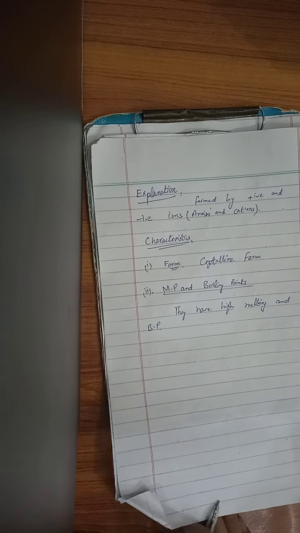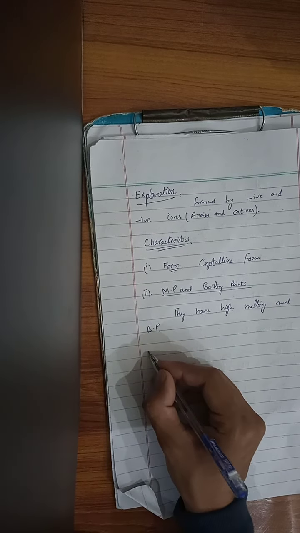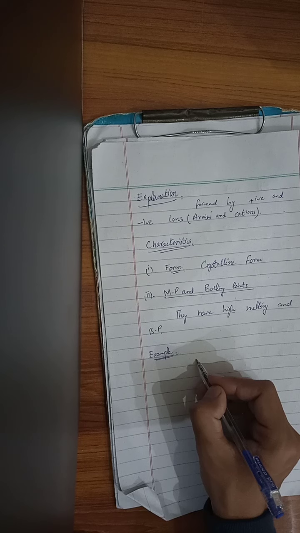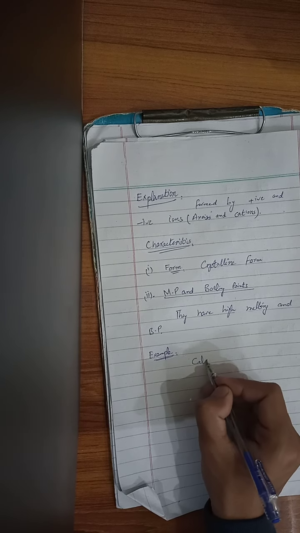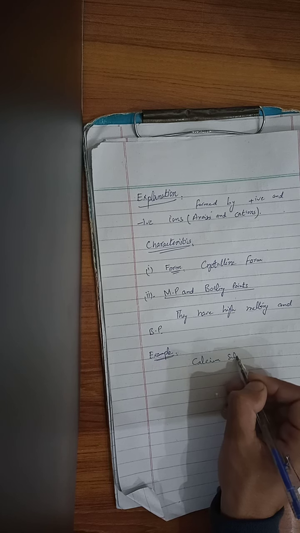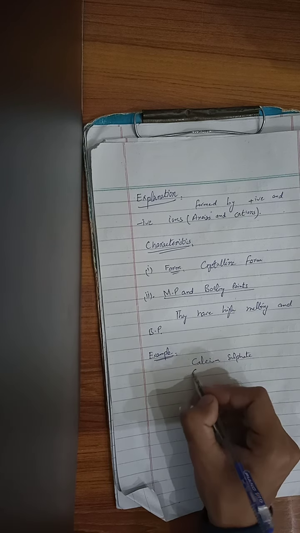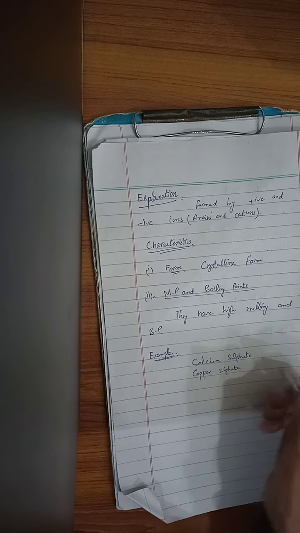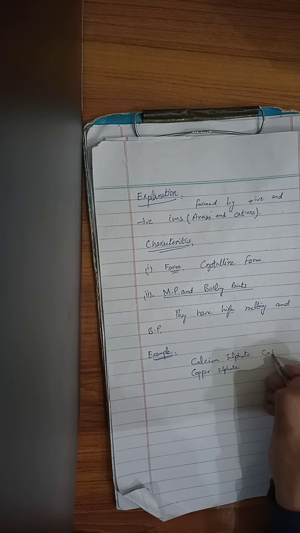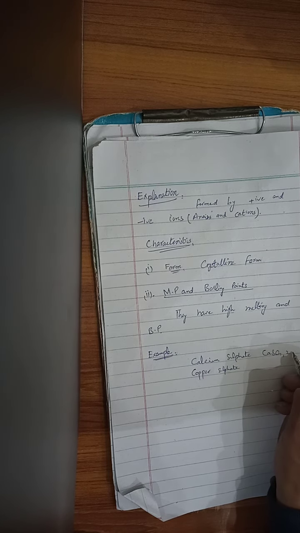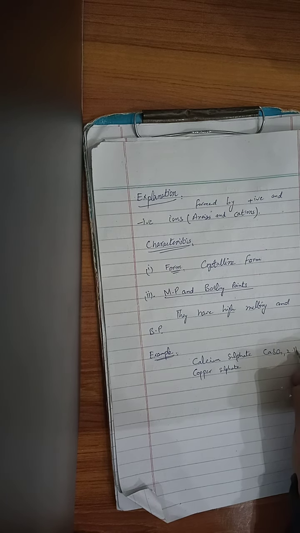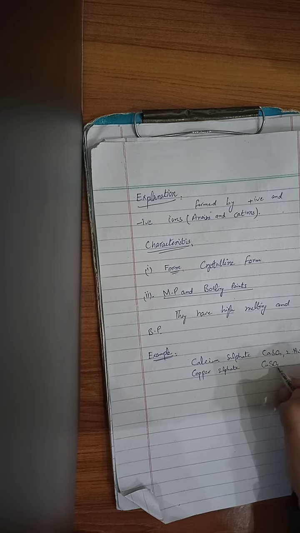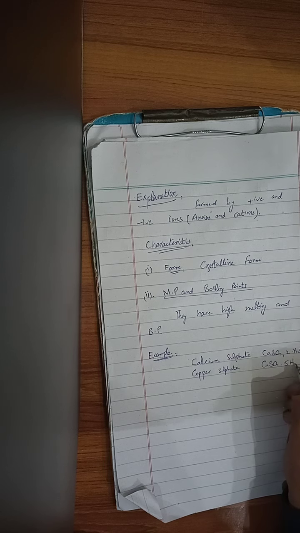These are the examples we are discussing here: calcium sulfate, CaSO4 with 2H2O, and copper sulfate also, CuSO4 with 5 molecules of water.